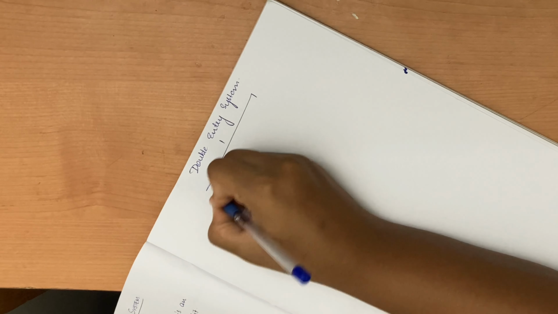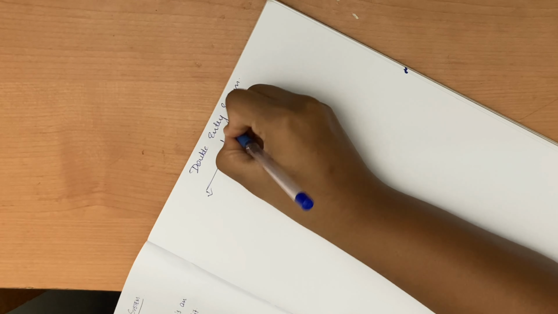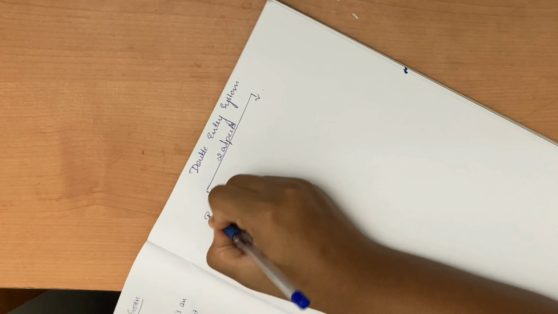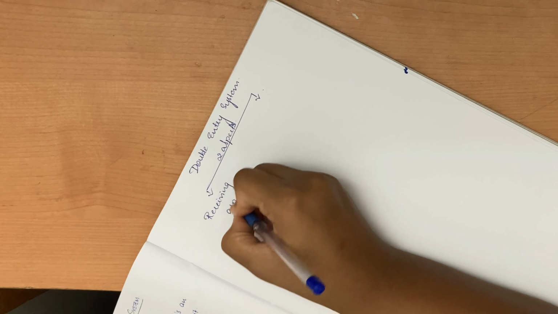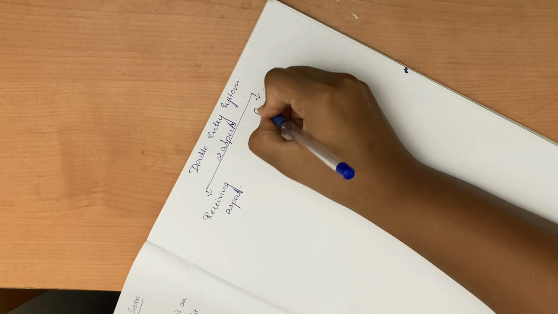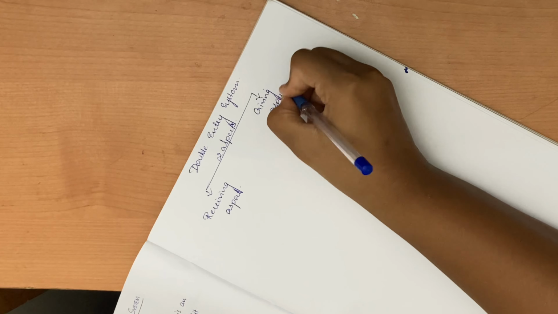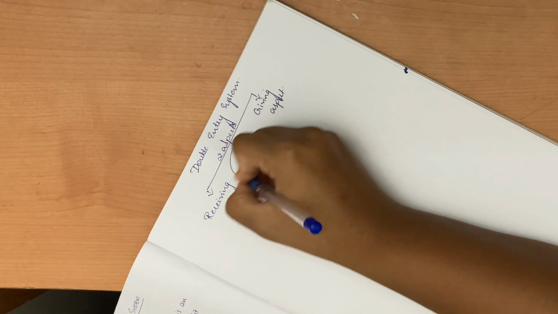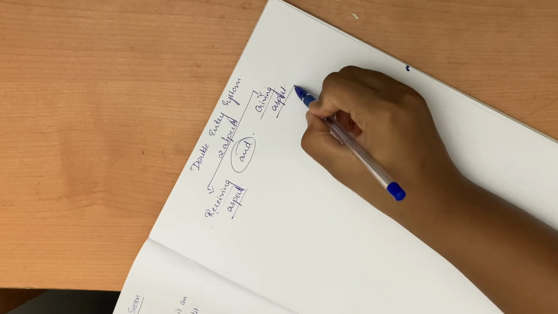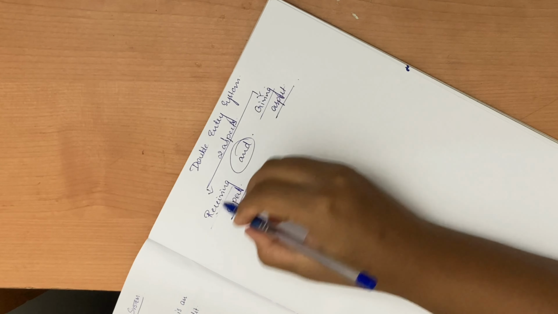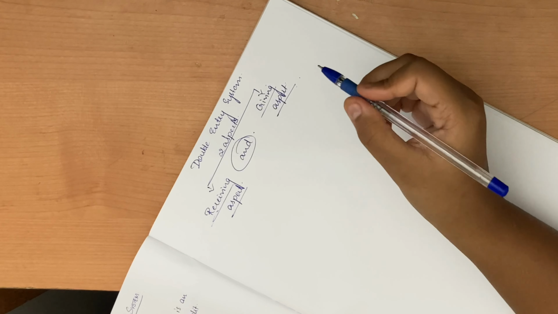Now we'll come to the double entry system. It has two aspects. The first one is the receiving aspect. Next is the giving aspect. How are you going to denote the receiving aspect and the giving aspect in the books?